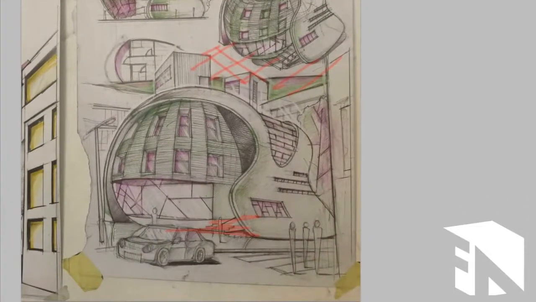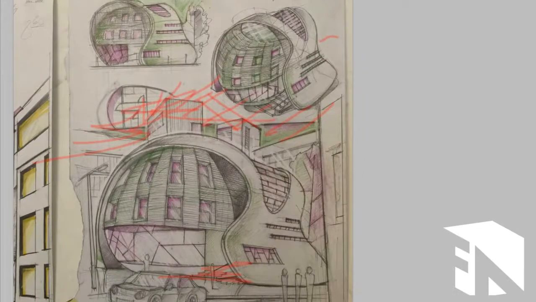Okay. For the perspective, I recommend you again add something like a branch in the foreground or something to create more depth. And you see, you can't really have a shape that just goes around.